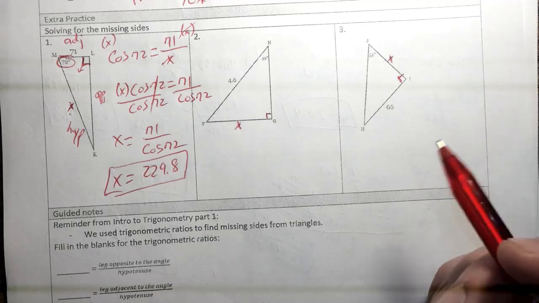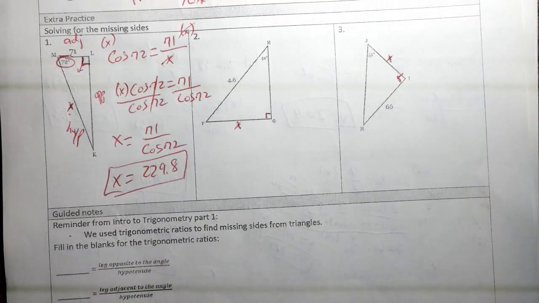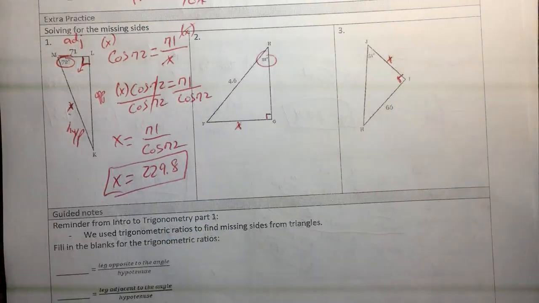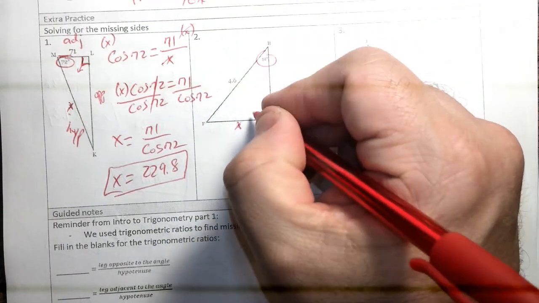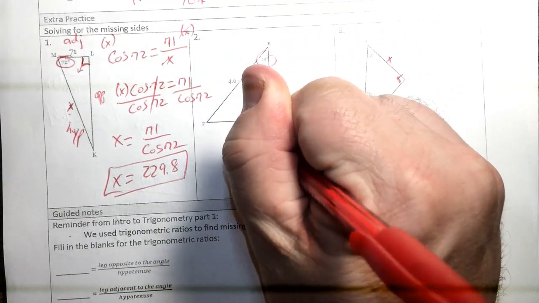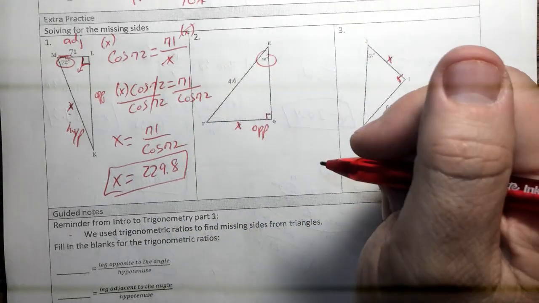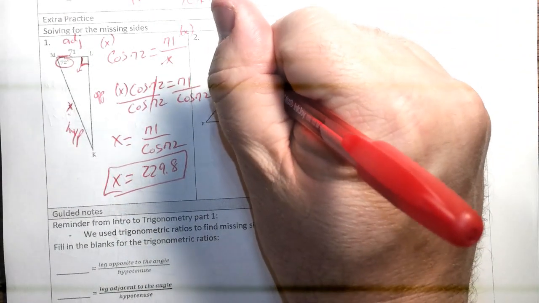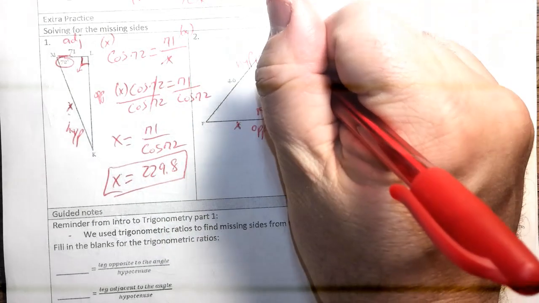All right, so number two, angle H is 42, so that's the angle we're looking at. It's on top, so down here, x is on the opposite, the bottom, or the opposite of my angle. 4.6 is across from my 90-degree angle, so it's my hypotenuse.